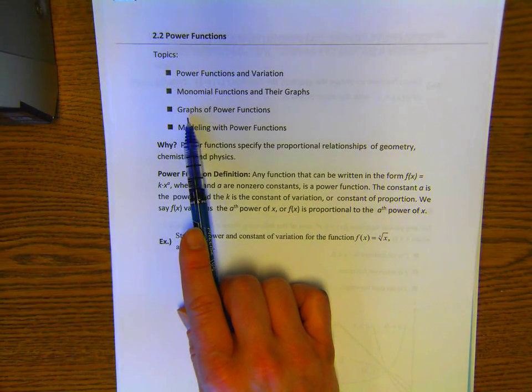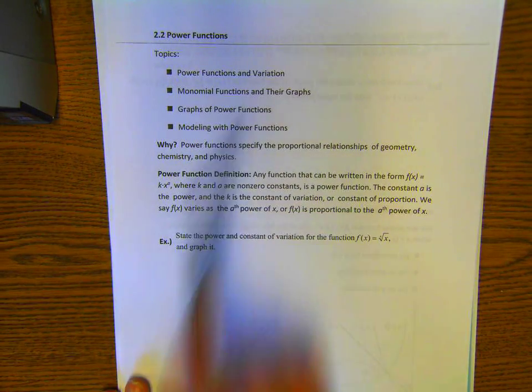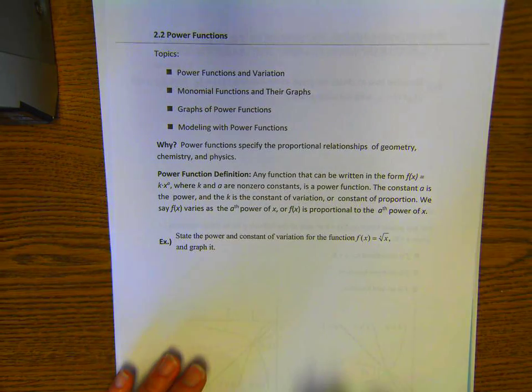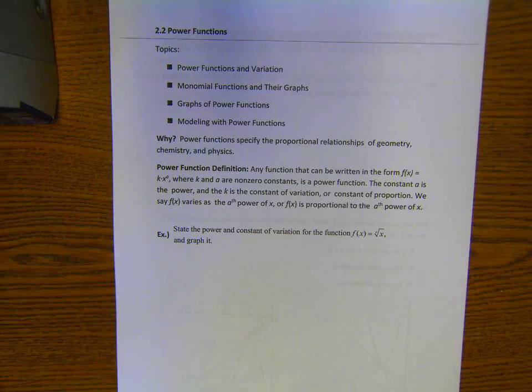Tomorrow in class, we're going to talk more about what kind of situations are modeled with power functions, and then more about direct and inverse variation. I'll hit on it today, but we're not going to do any problem solving with those things.